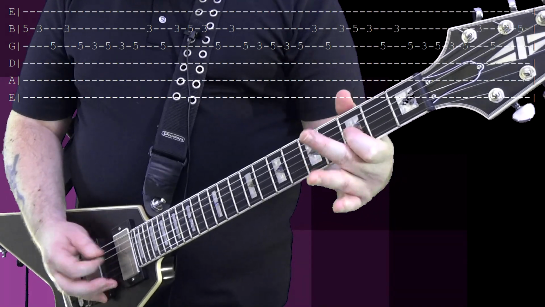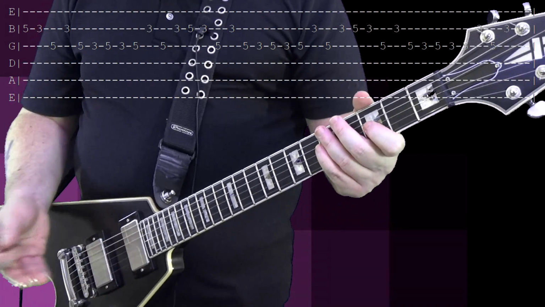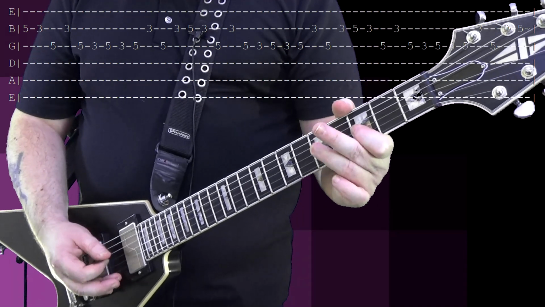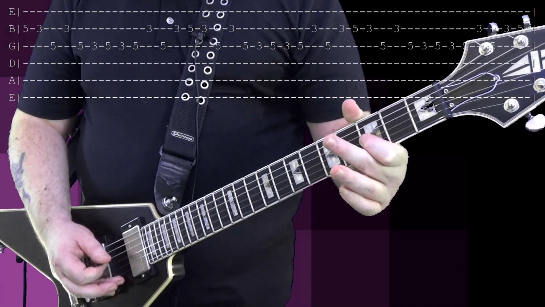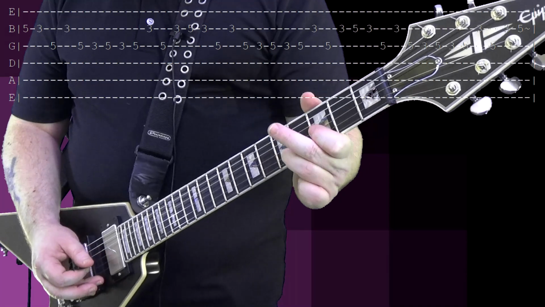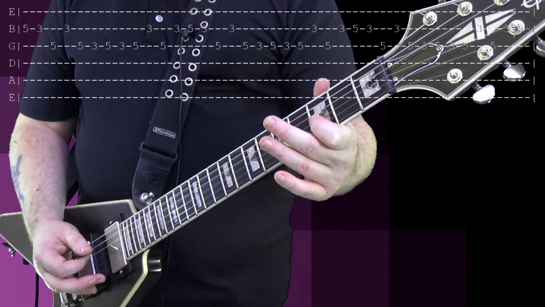So that right there in and of itself is a lick. But then we're going to go ahead and continue on. Go back to the 4th string on the 5th fret.